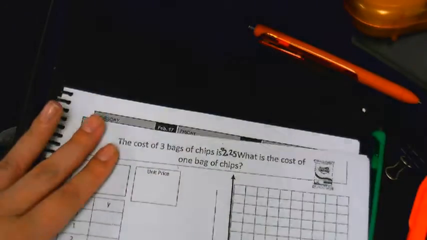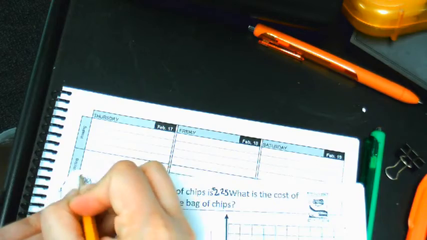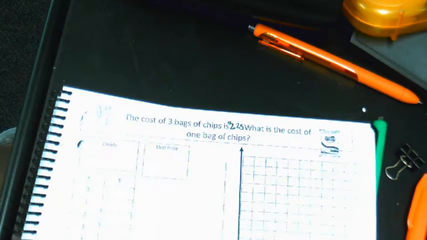The packet, we're going to be on page 6. Page 6. Everybody on page 6. I'll write it up here so you know what page we are starting with today. Page 6.